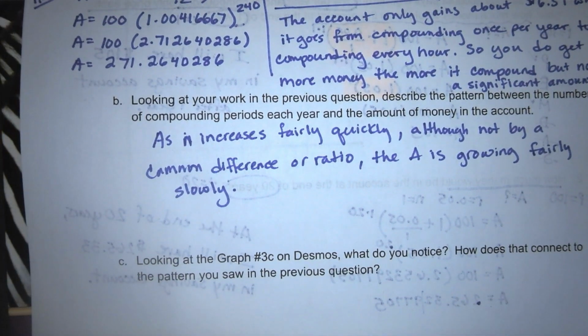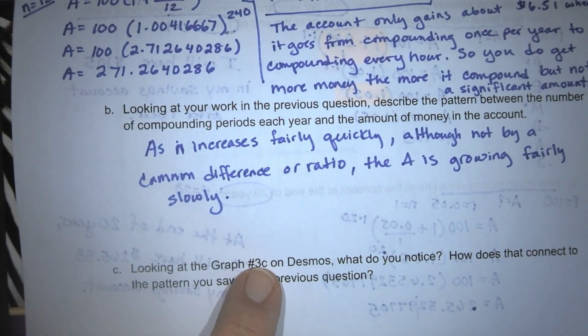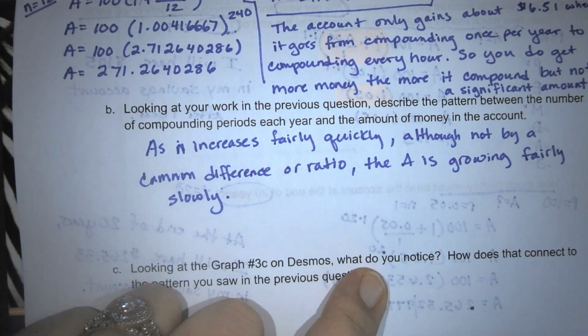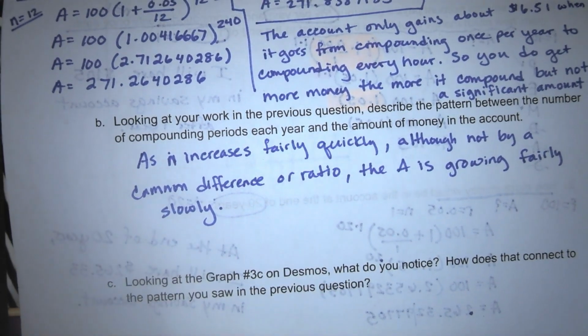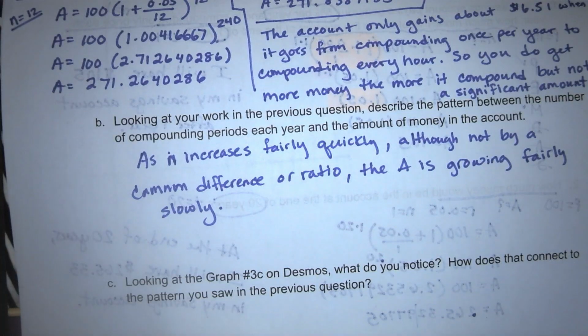So now it says looking at graph number 3C on Desmos. So the link to this graph is in the agenda. I want you to look at the graph and then write down what you notice. How does that connect to the pattern that we just saw? So go ahead and pull that up, take a look at it, jot down some ideas, and then come on back.